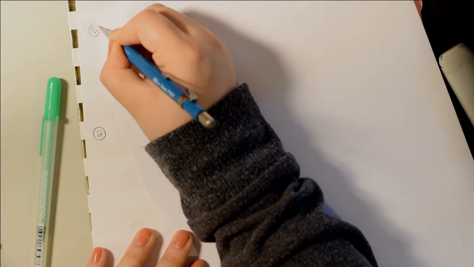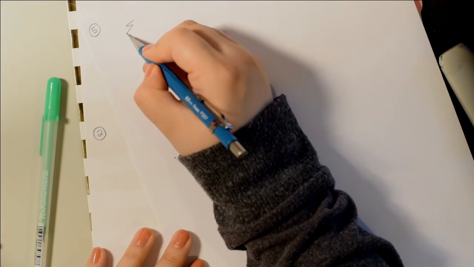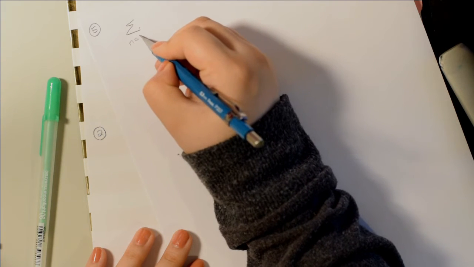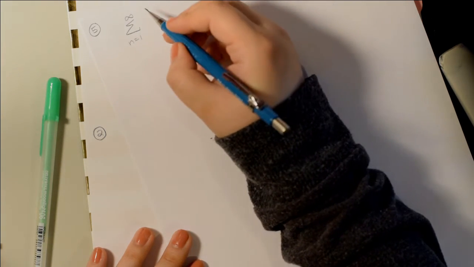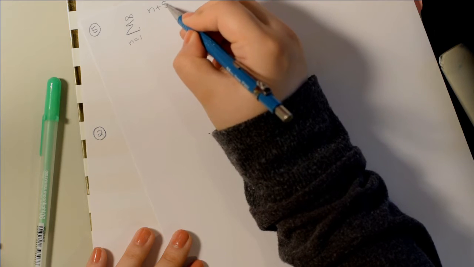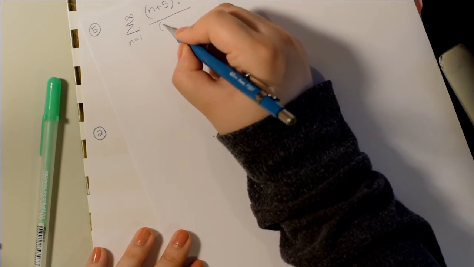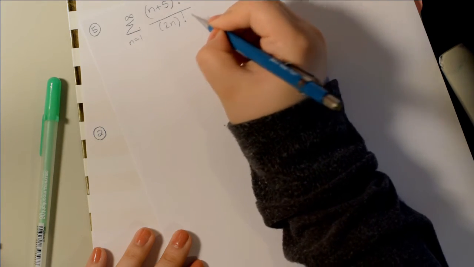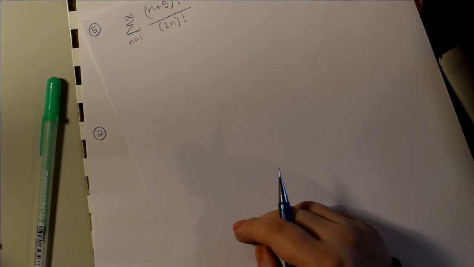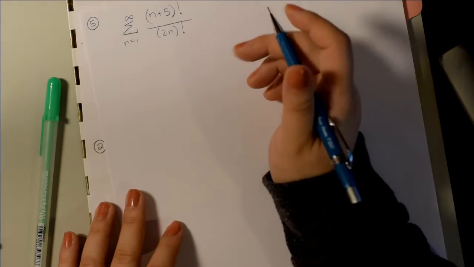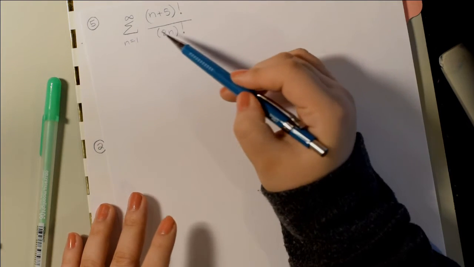So let's try one more. One last one for now. Let's try the sum from n equals 1 to infinity of n plus 5 factorial over 2n factorial. So let's give this a try.